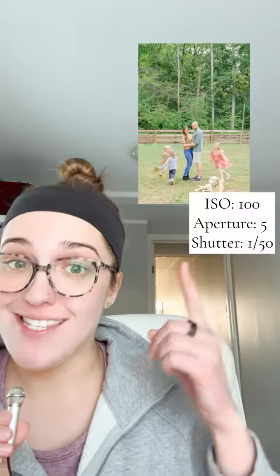If you've ever taken a photo and it looks a little something like this, some part of the image is blurry, that's actually something that's impacted by shutter speed. The faster your shutter speed, the more motion you're able to freeze. The slower your shutter speed, the more motion blur you'll be able to see in your final images.